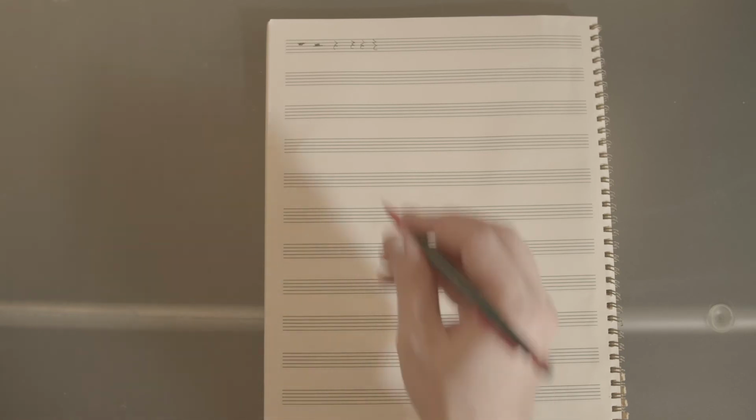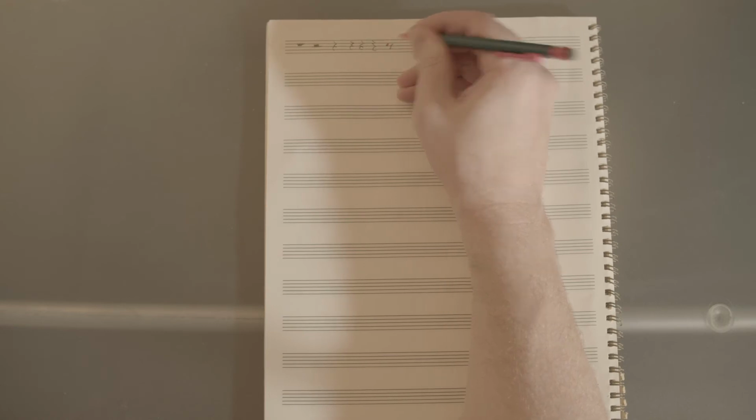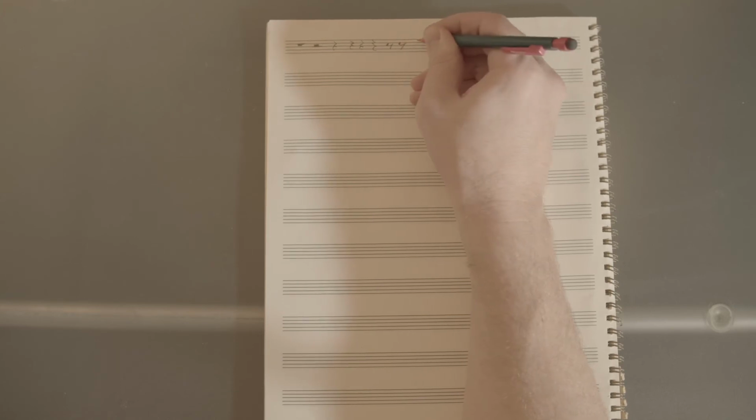For the eighth rest, we're going to have a little circle. We're going to swoop up and come back down, sort of like a little 7. I'll do that one more time.